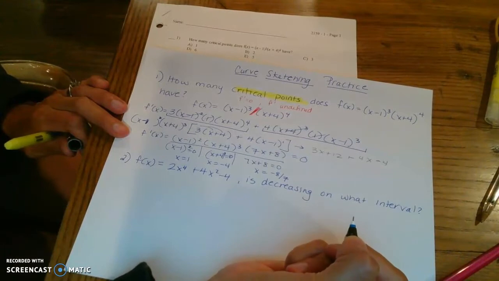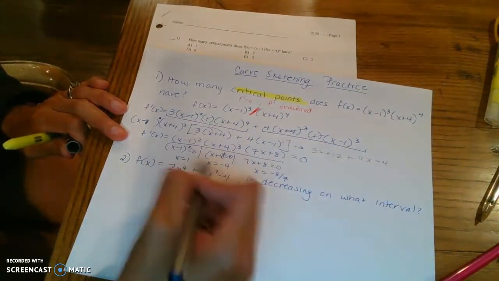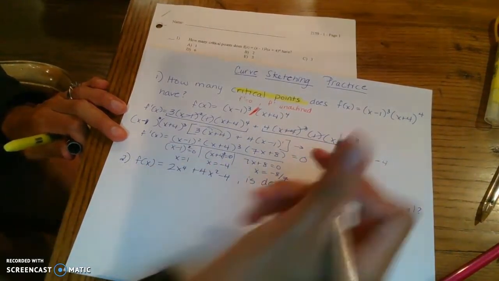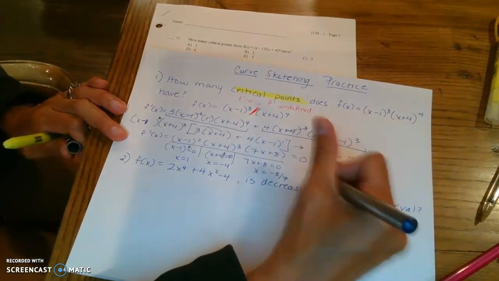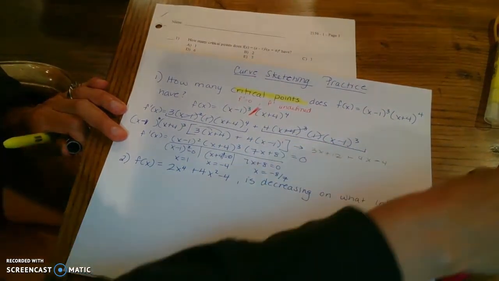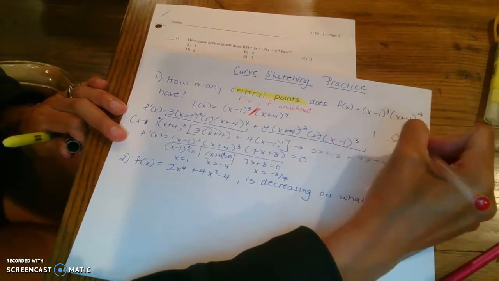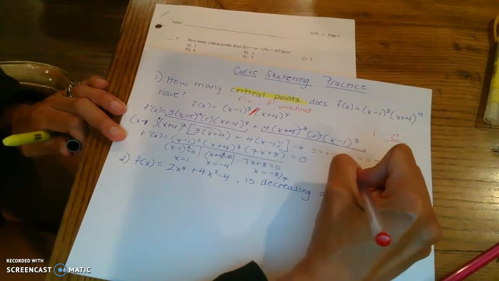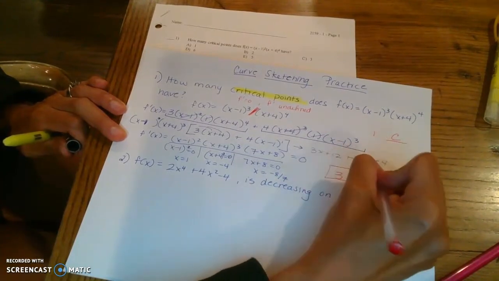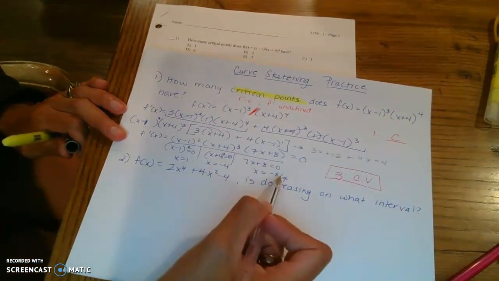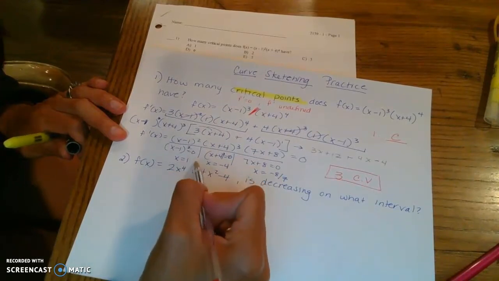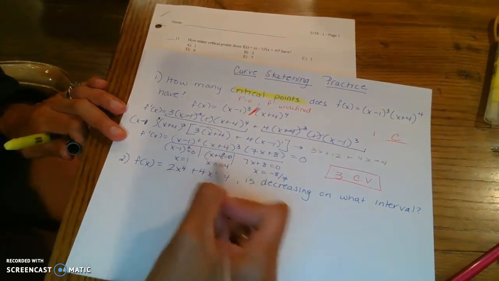So how many critical values? Now, I didn't ask you if I have maxes or mins. These would be critical values that I put on my number line. So the answer for this one, for 1, is C. I have 3 critical values, definitely. Now they might not all be maxes and mins. That would require me putting this on the first derivative line, but I'm not going to.